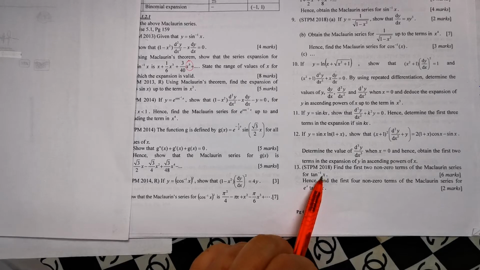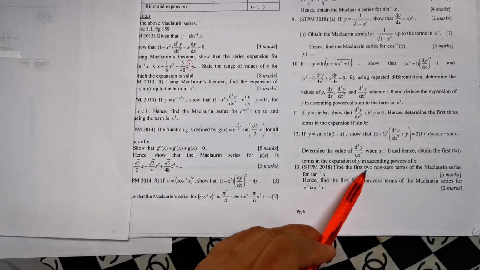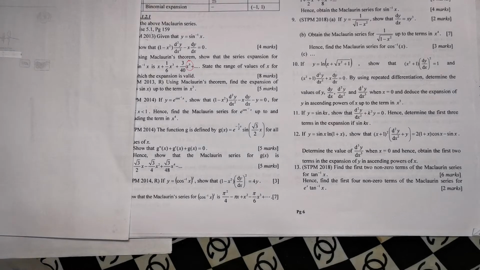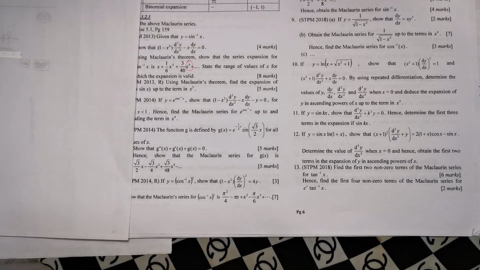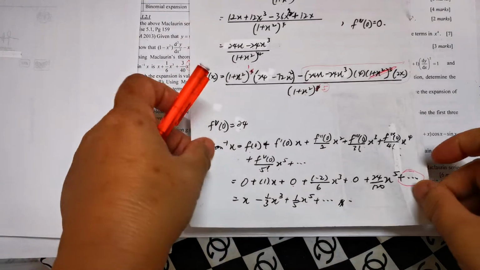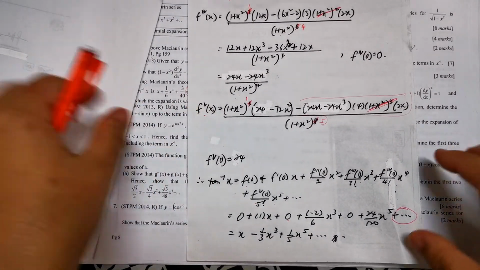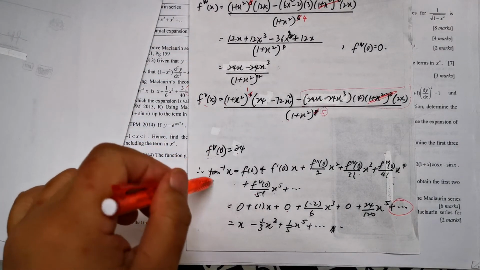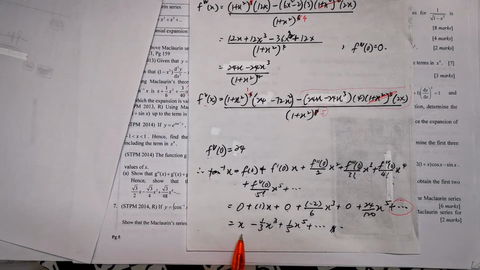Okay, see or not? Just now we have discussed arctangent x, right? Yeah, it came out in STPM 2018. And the question tells you they just want the first two non-zero terms. Alright? So, I will refer back to our arctangent. Remember just now I discussed the arctangent. Remember just now we did up to the fifth derivative. Okay? And we got the Maclaurin series for the arctangent.